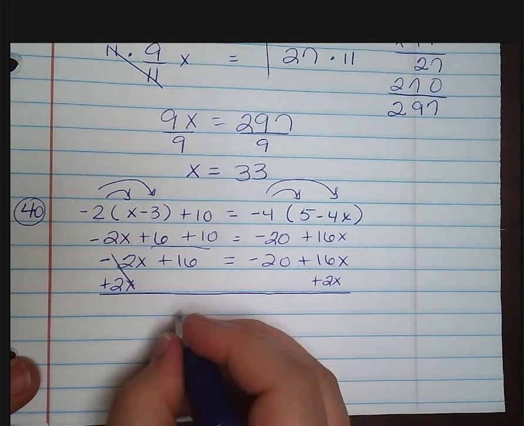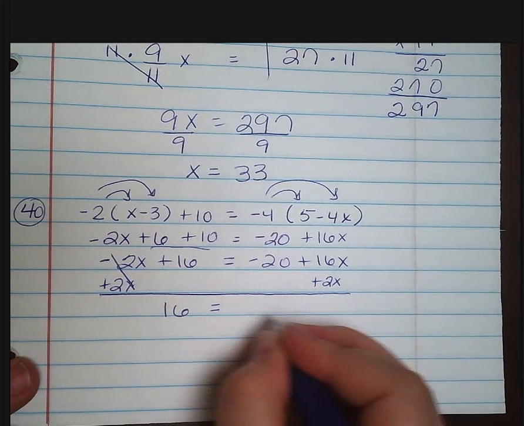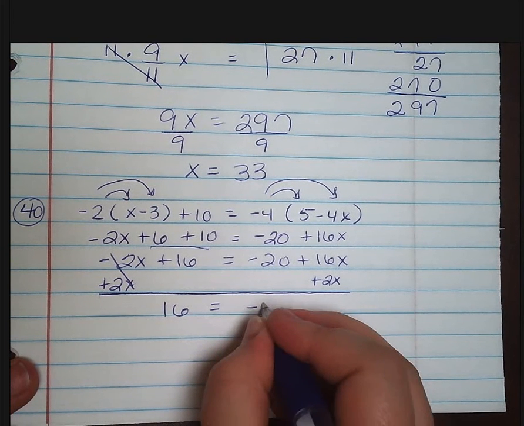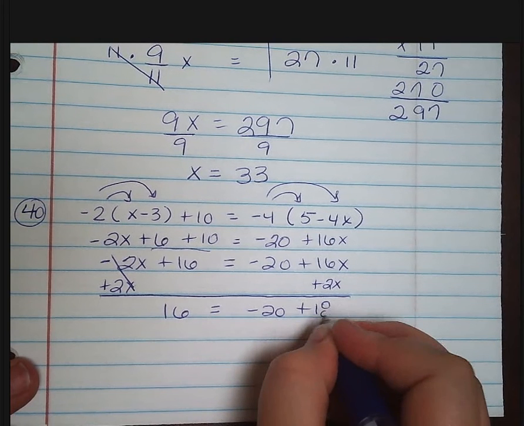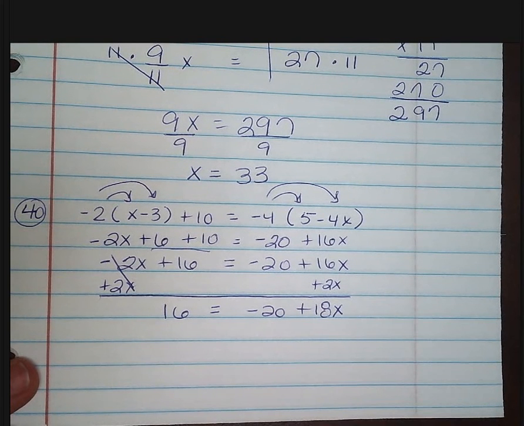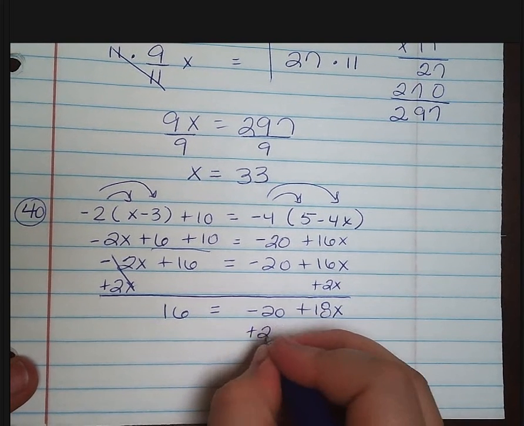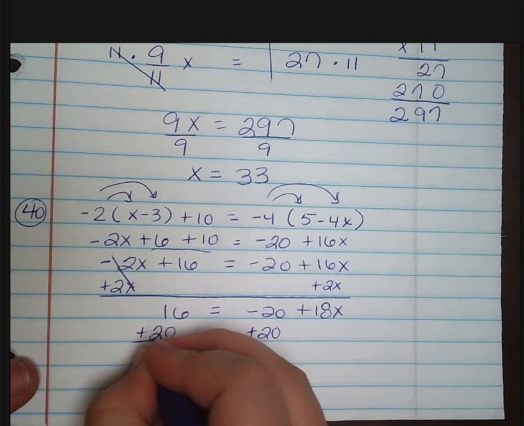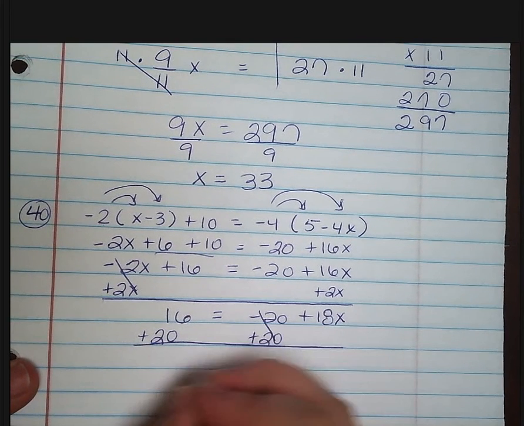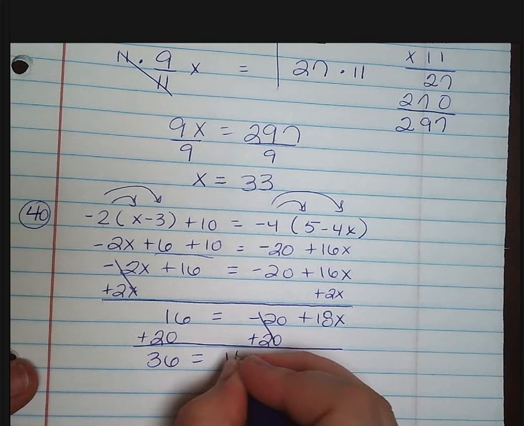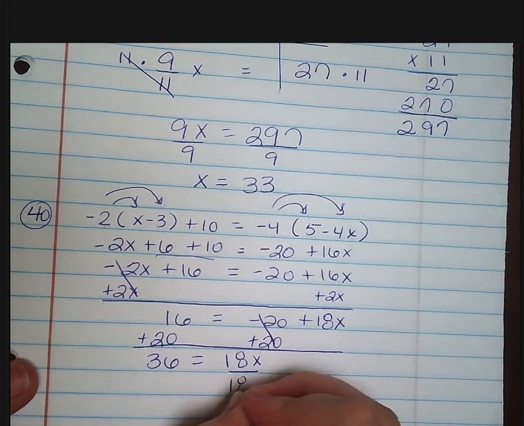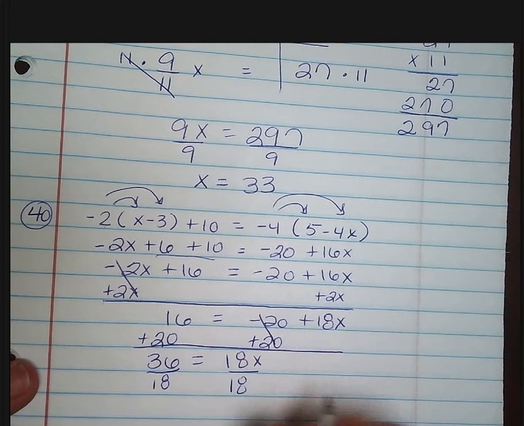to get 16 equals 20 plus 18x, add 20 to both sides to get 36 equals 18x, then divide by 18 to get x equals 2.